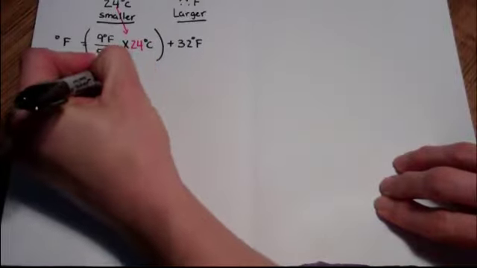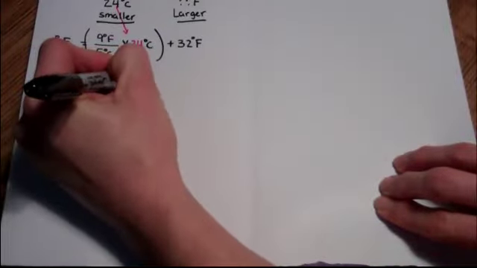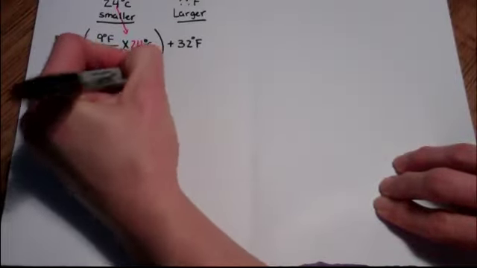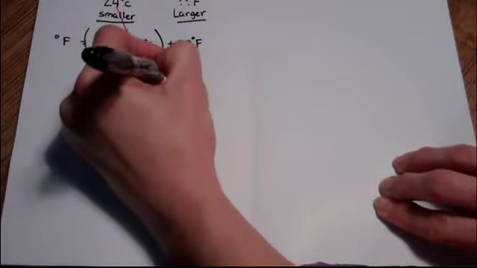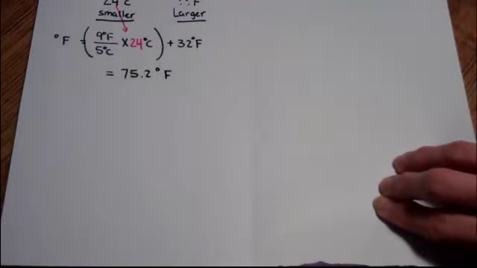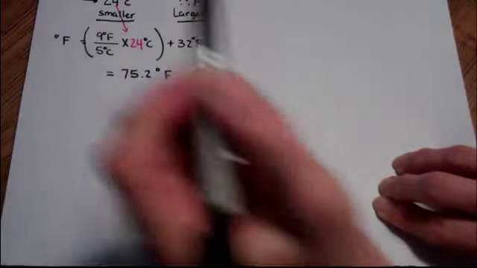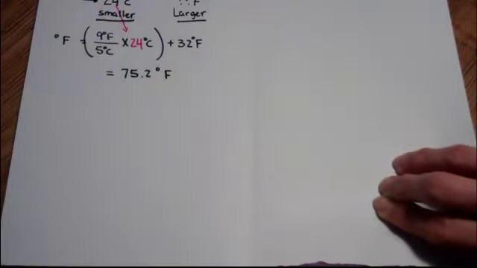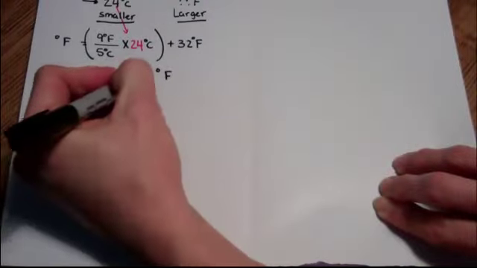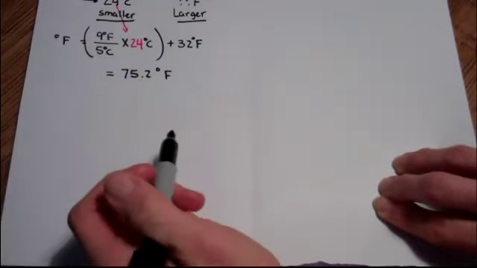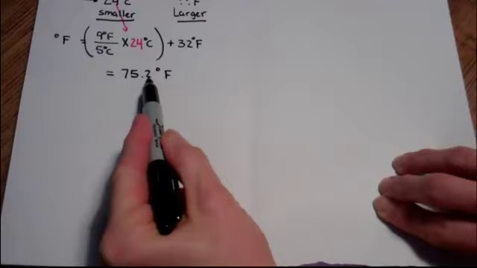Alright, so when we calculate that, we find that we get 75.2 degrees Fahrenheit. Now if we look at our answer, we see that in our original question we only have 2 significant figures. So that's what we need to represent our answer in as well, so we need to do some rounding.